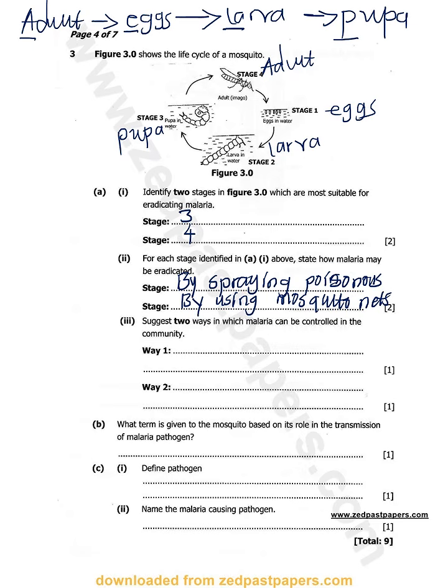Then we move on to Roman number 3. Suggest 2 ways in which malaria can be controlled in the community. The same answers that we have given are ways in which malaria can be controlled. So by using treated mosquito nets is one way. Then by cleaning our surroundings.